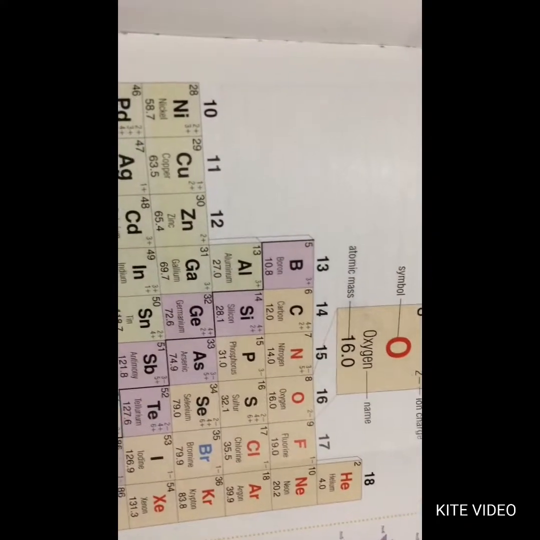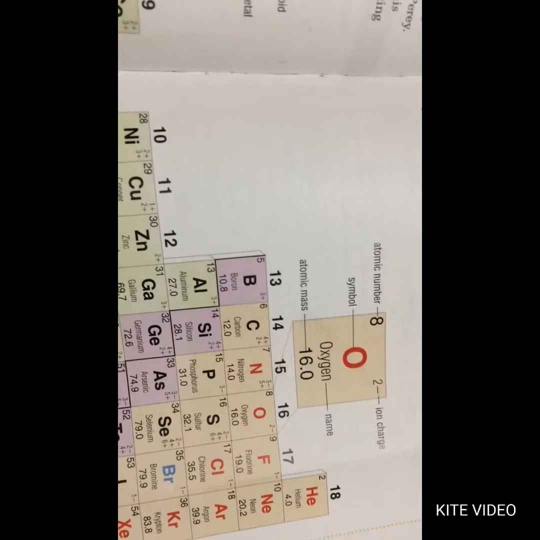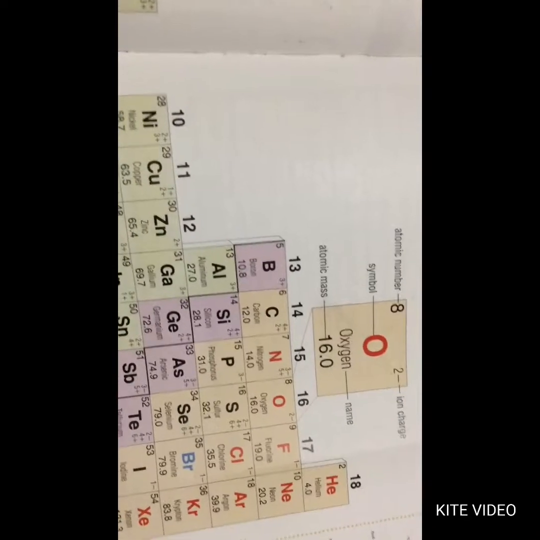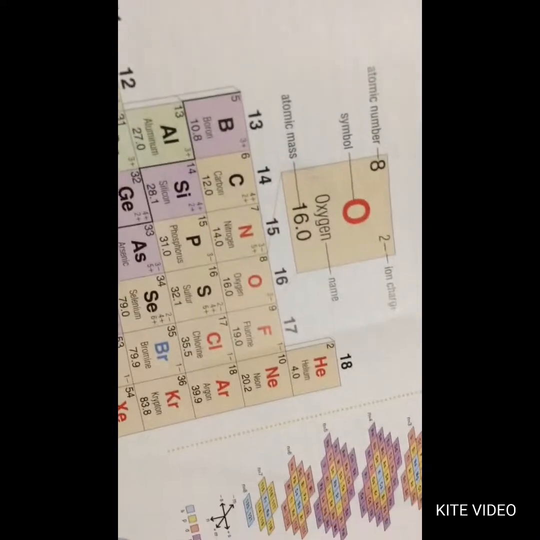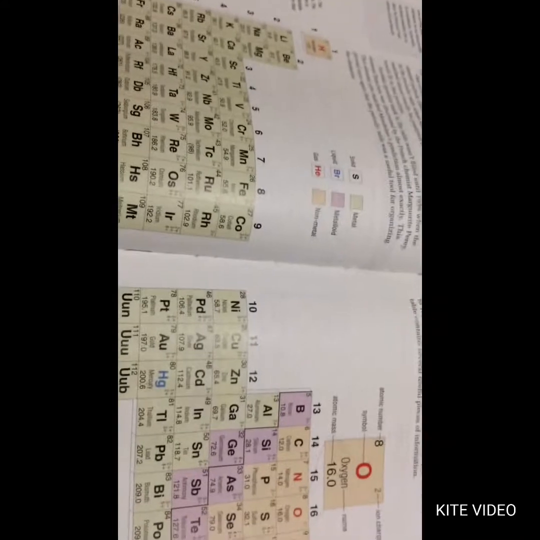9.0 is beryllium. Over here in 13, boron is 10.8, then 12, 14, 16, 19, and 20, so on and so forth. It will keep increasing.